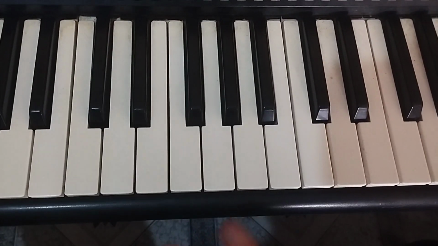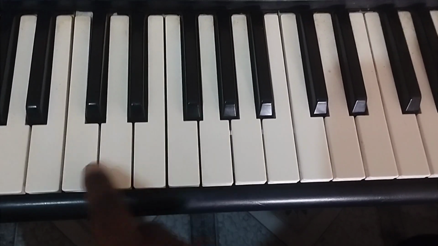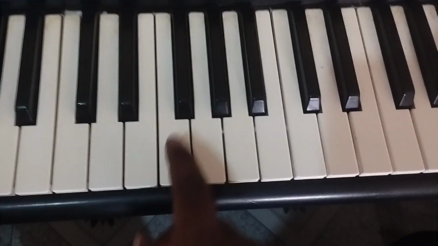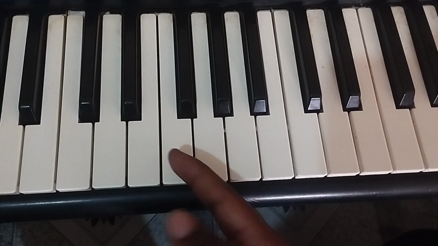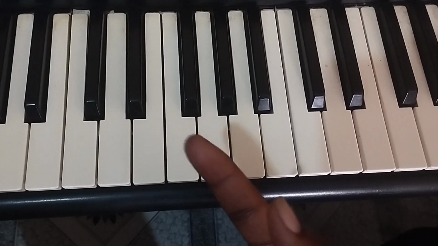So in the next lesson we shall be covering how to play from E to F. So I'll come back with a new lesson on how to play an F major scale.